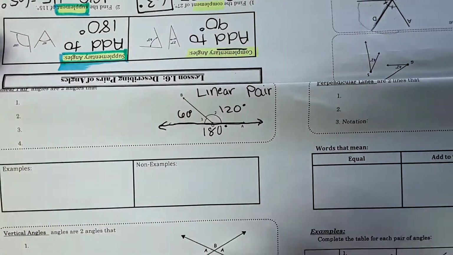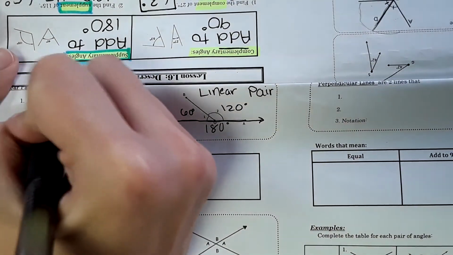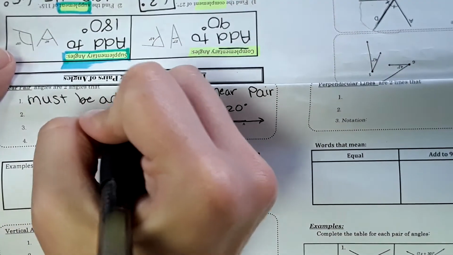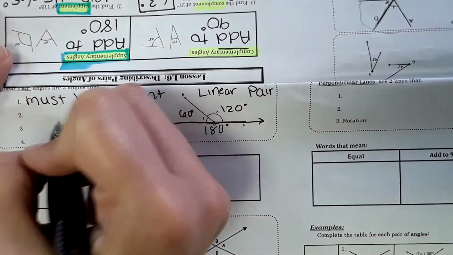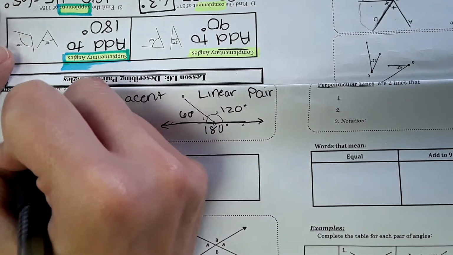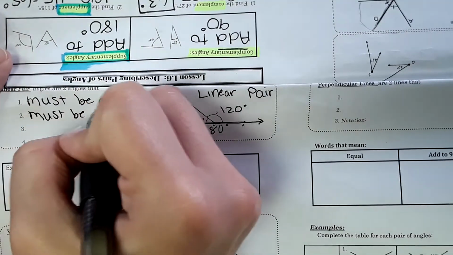And so just some things about linear pairs. They must be adjacent. They must be opposite rays.